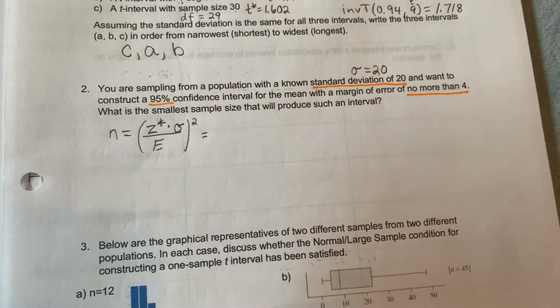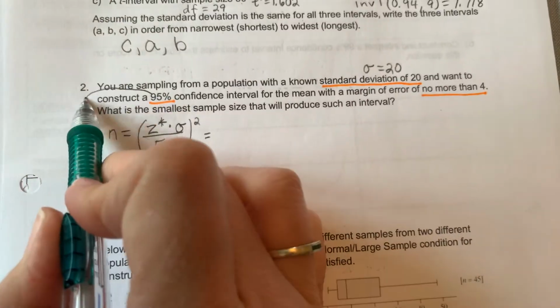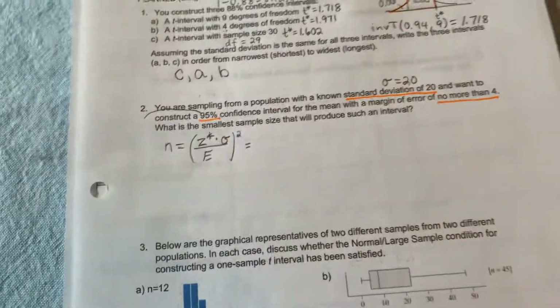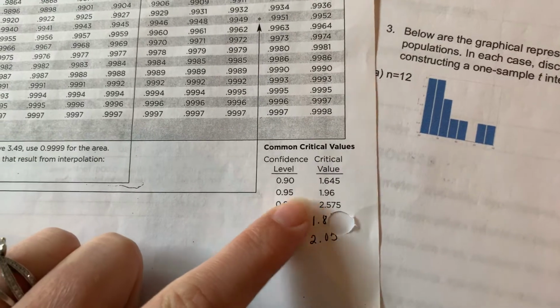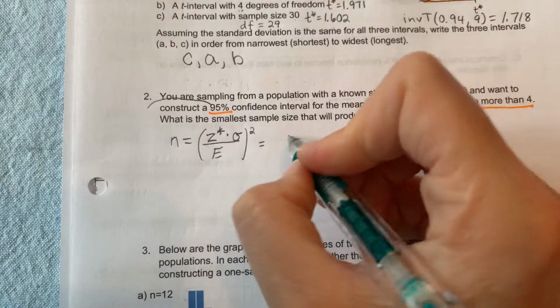Okay, so we better figure out what Z star value we need with a 95% confidence interval. So I'm going to take a look one more time at my table A2 on the positive Z-score side. Let's see, for confidence level of 0.95, the critical value is 1.96. So that's what we fill in.